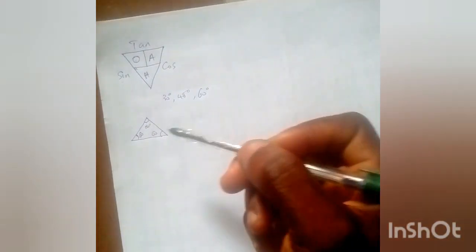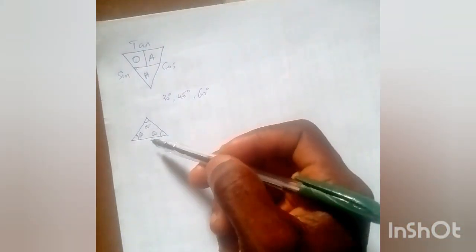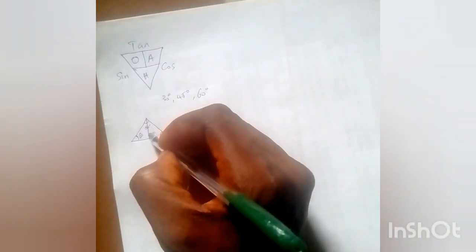Now, but remember I told you SOHCAHTOA can only work on a right angle triangle. The only way to make this triangle a right angle triangle is if you split it into two.